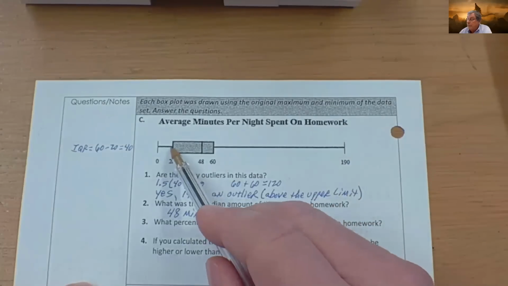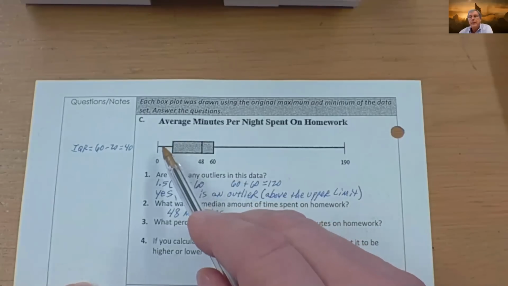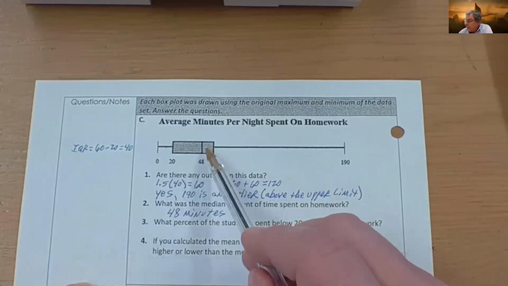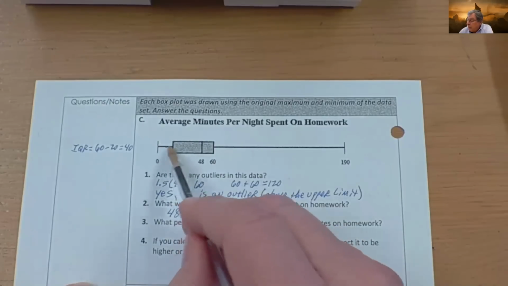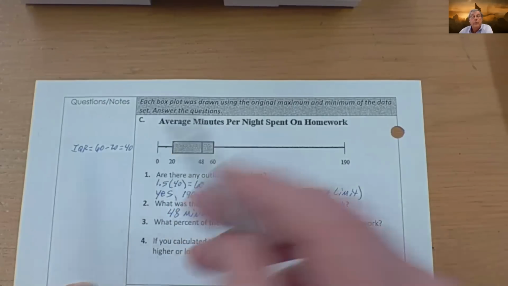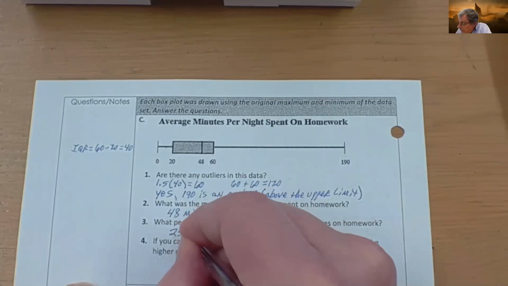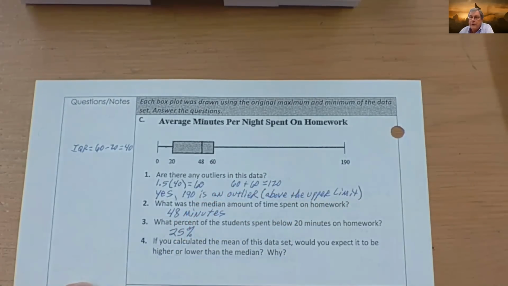Okay, next question. 3, what percent of the students spent below 20 minutes on homework? Okay, here's 20, they want below. So how much is this? Well, remember, each piece of a box plot is a fourth, or 25%. So 25%, 25%, 25%, 25%. So below 20 is this whole piece right here, this whole whisker. So the percent is 25%. Not 25, 25%. You've got to put the percent sign on there.